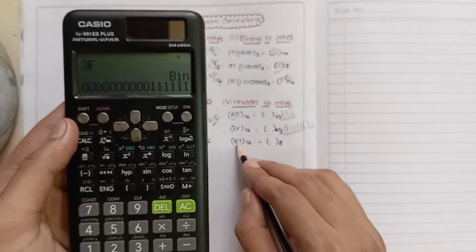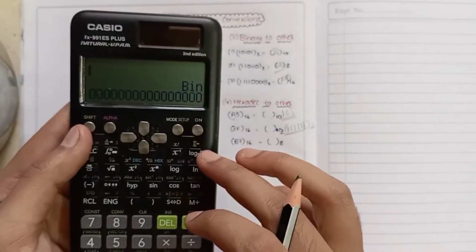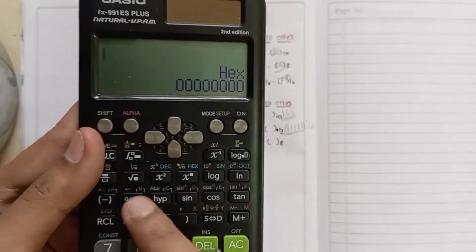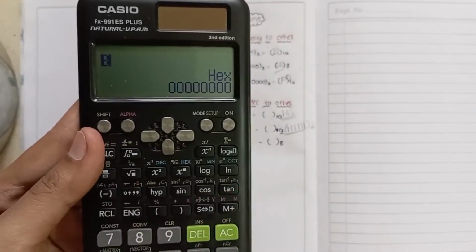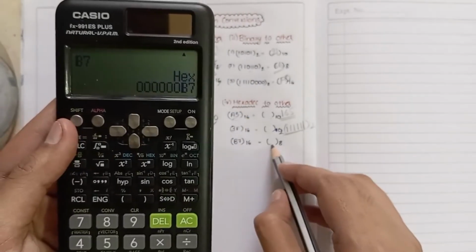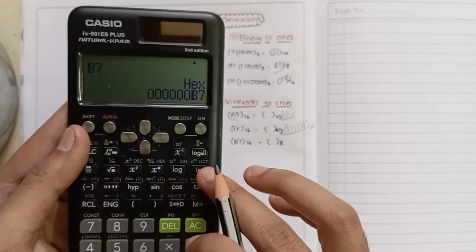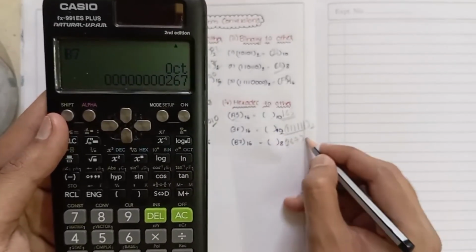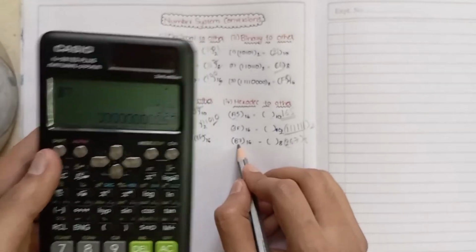The next one is B7. So hex B7. Where is B? This is B7. Store it here. Which number system do we want to convert to? Octal. So press this. 267 is the required octal number for this hexadecimal number.